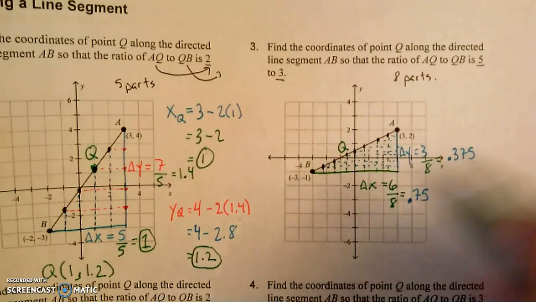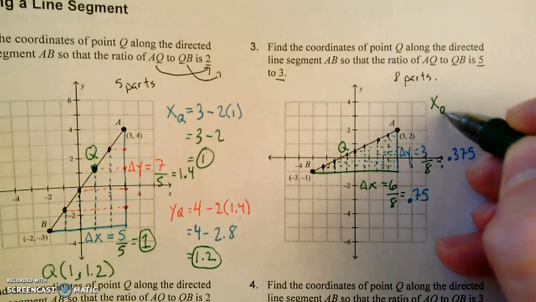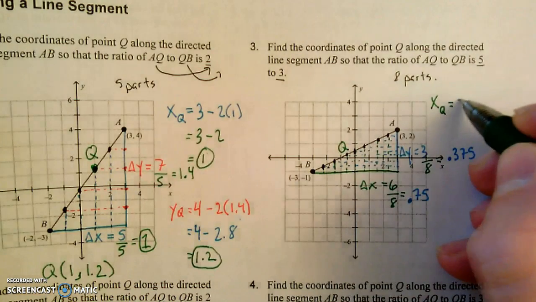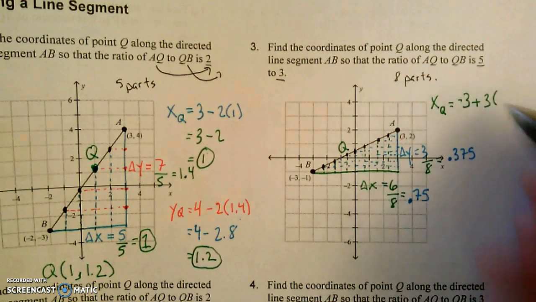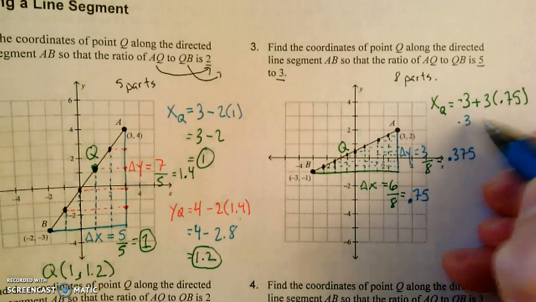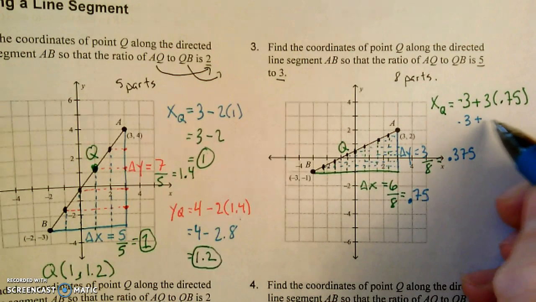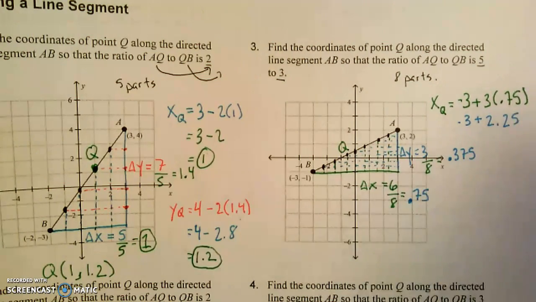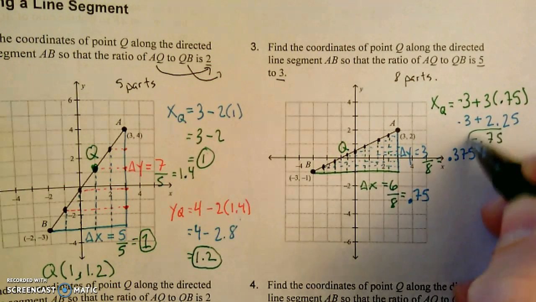So we'll start with B. First we want to find X of Q. Starting with B, it's -3, plus 3 steps of 0.75 each. 3 times 0.75 is 2.25, which gives us -3 plus 2.25, which is -0.75 for our x coordinate.